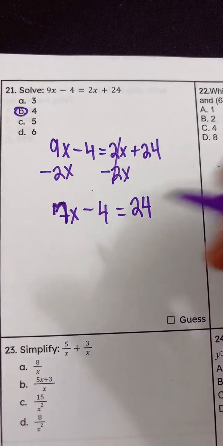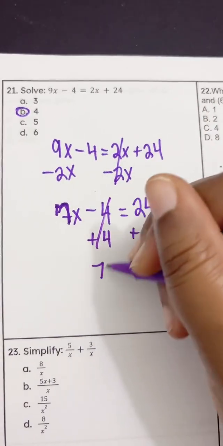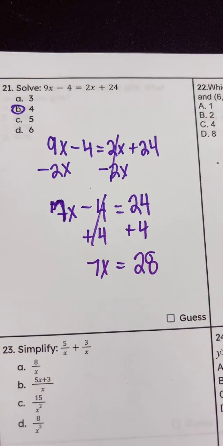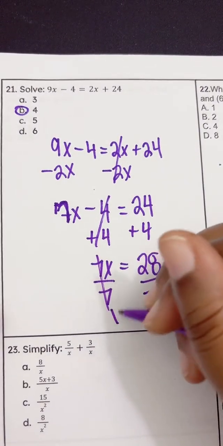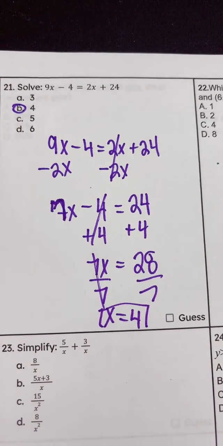Add 4. Beautiful. We are going to add 4, and we're going to get 7x equals 28. Last step always, divide, and we get x equals 4. And that is our beautiful answer. Yes. Good, you guys.